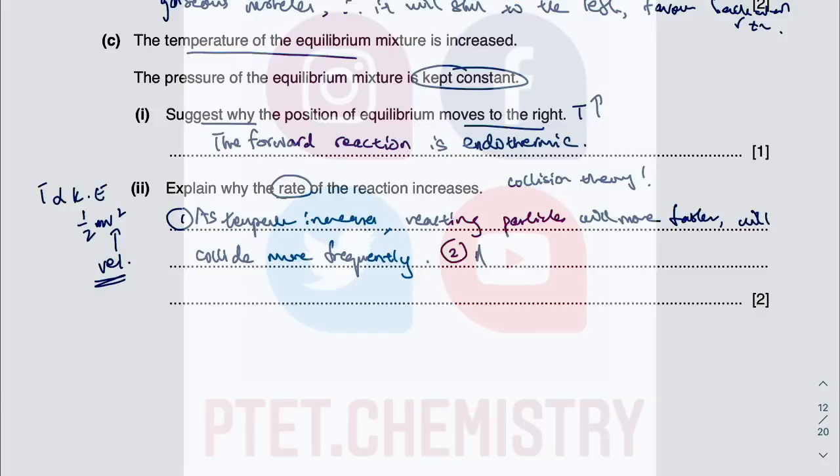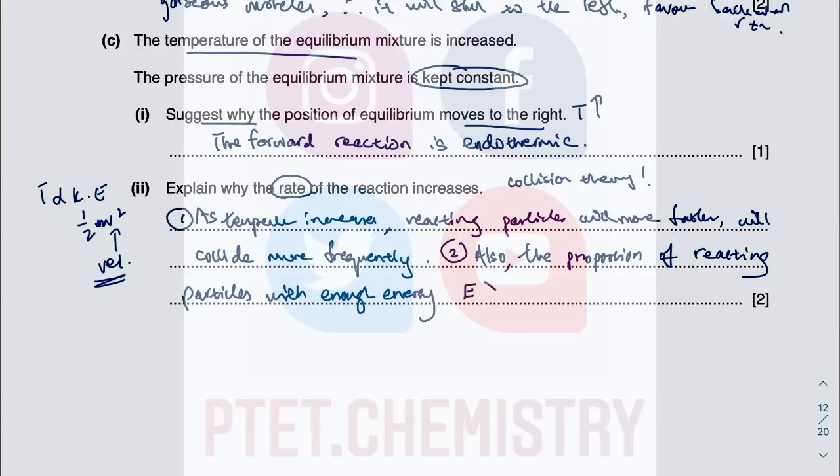However, also the proportion, not only you increase the collision frequency, but the proportion of reacting particles with enough energy, meaning to say your energy is greater than or equal to the EA.